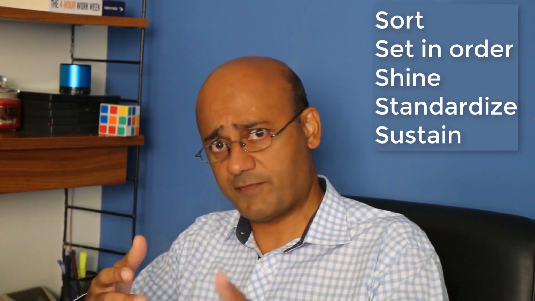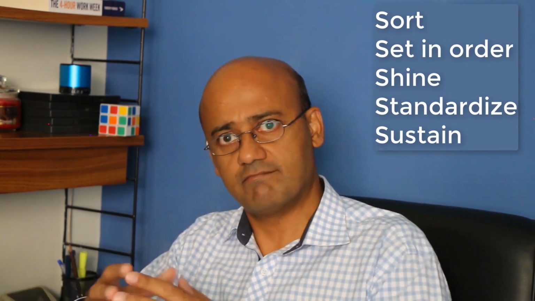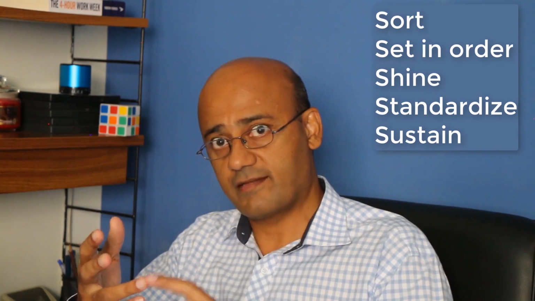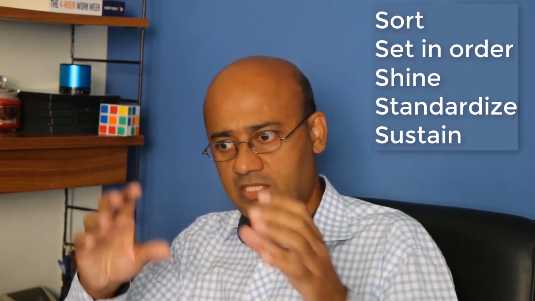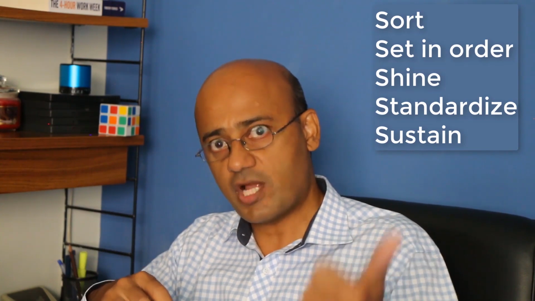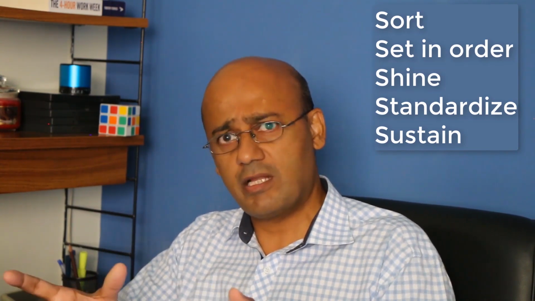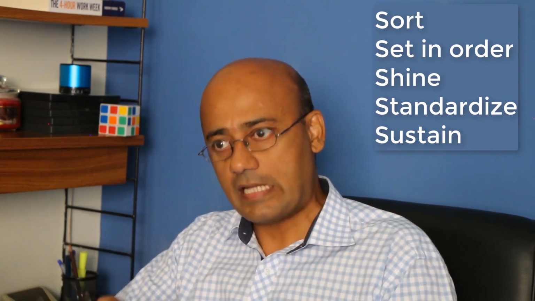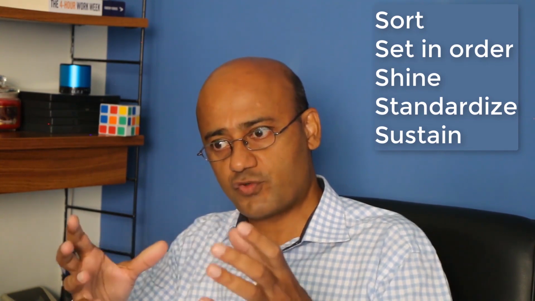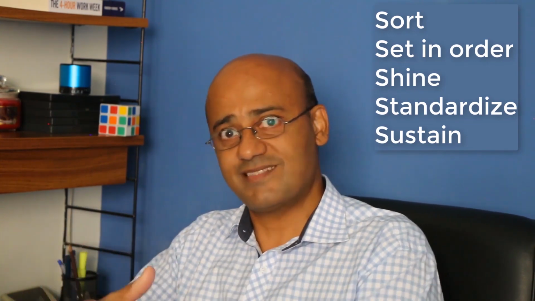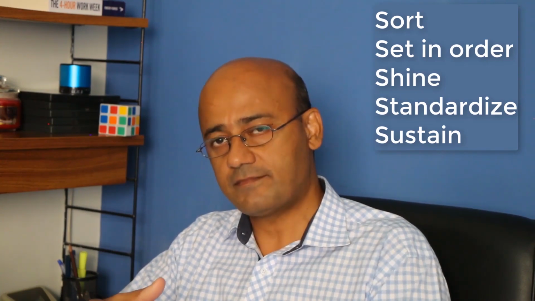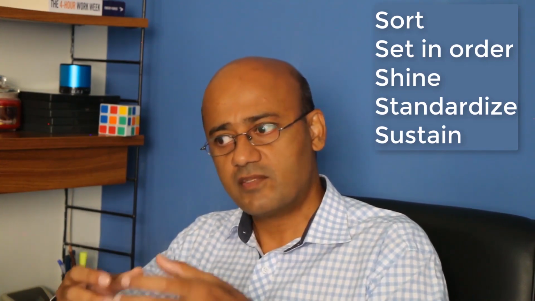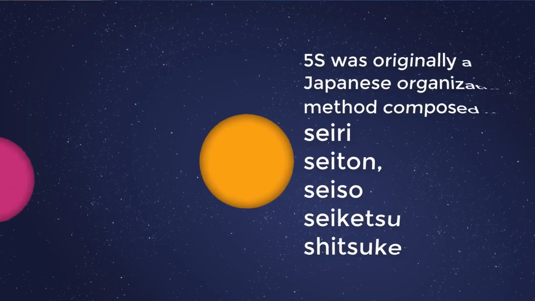And it comes from the Japanese terms, the first of which is sort. Each item is in the proper place. If the item is not needed, remove it. Set in order, which is the second. Arrange materials and tools so that they are easy to find. Shine, which is third. Keep the work area clean. Remove the clutter. Fourth is standardize. Establish formal procedures to ensure that all steps are performed correctly and consistently. And then sustain. Continue the standardized process through effective training for all users.